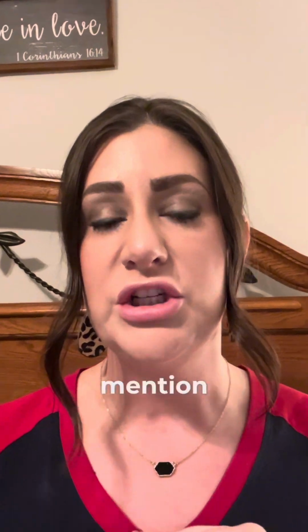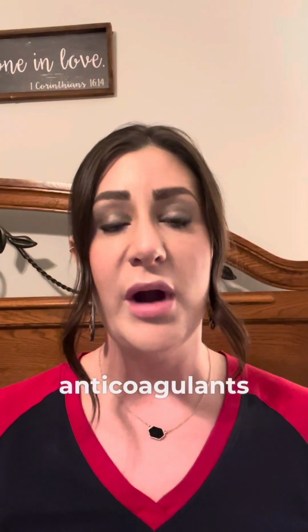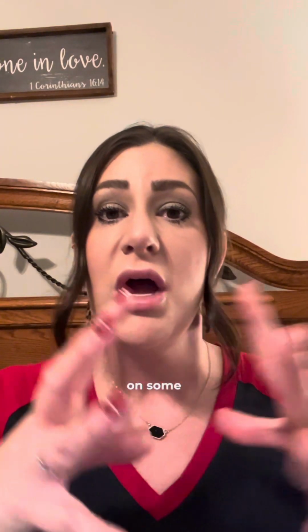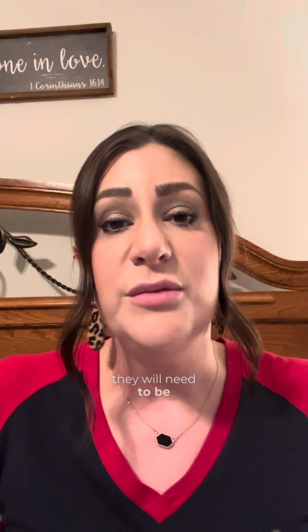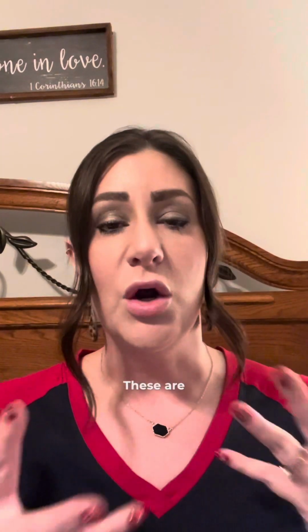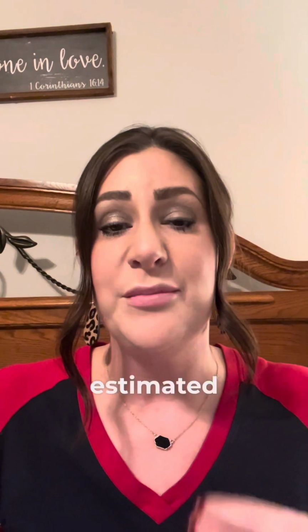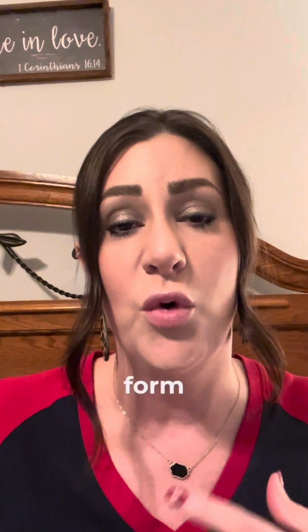Two more things I want to mention about anticoagulants. Anticoagulants work on some step of the coagulation cascade. They will need to be monitored by either PT-INR or PT. These are blood tests that give us an estimated time for our body to form a clot.